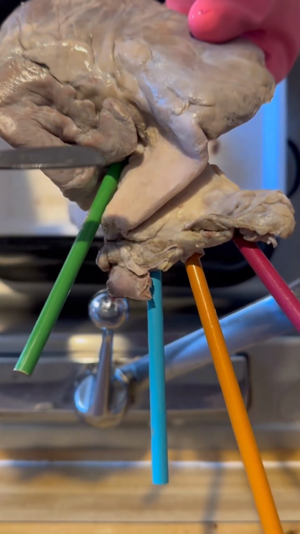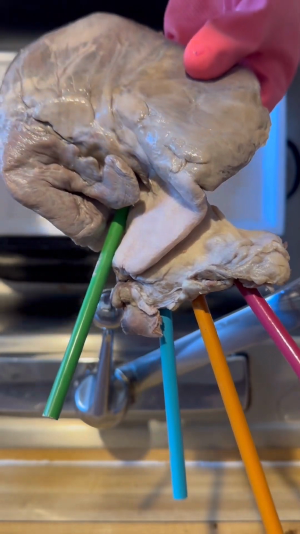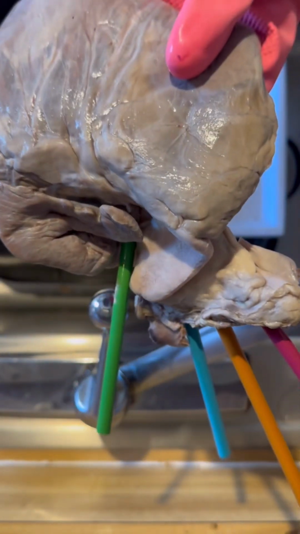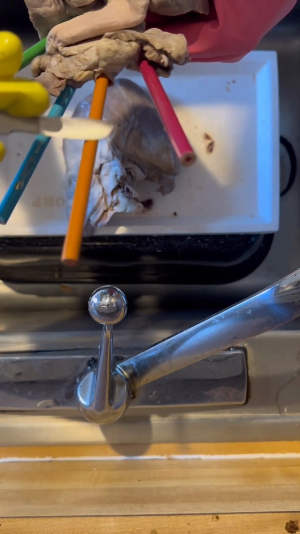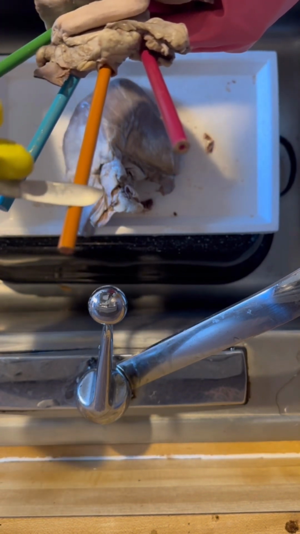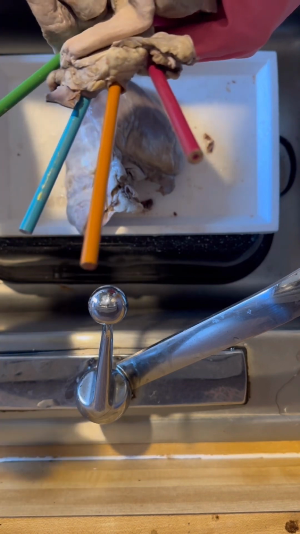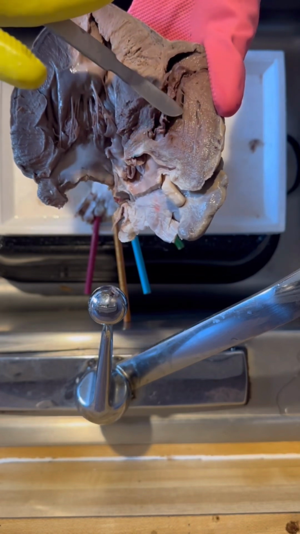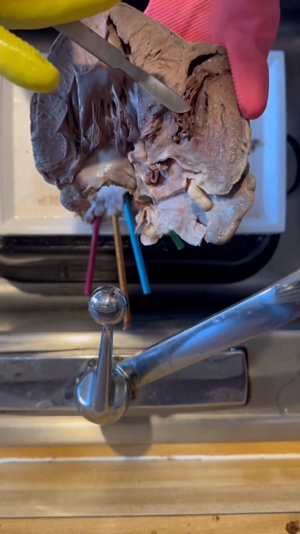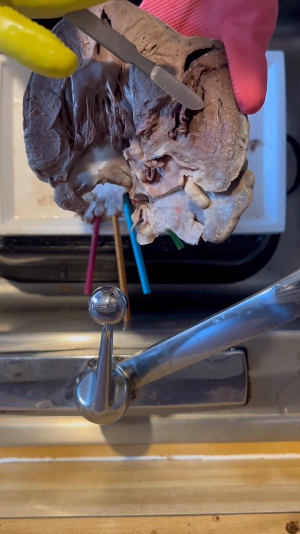This is the base, the top part of the heart, where big blood vessels like the aorta and pulmonary trunk connect. The orange pencil represents the brachiocephalic artery, an artery that comes from the aorta and sends oxygen-rich blood to the right side of the head. These are the chordae tendineae, small, strong cords that connect heart valves to the heart muscle and help keep the valves in place.